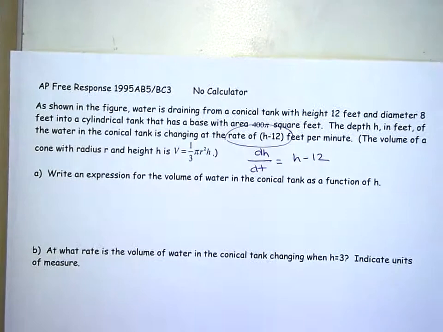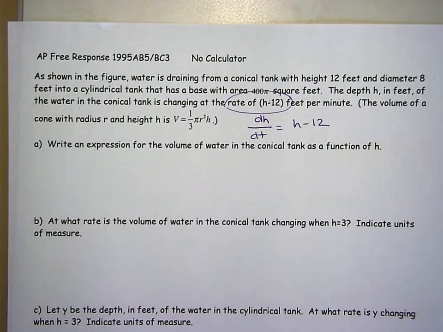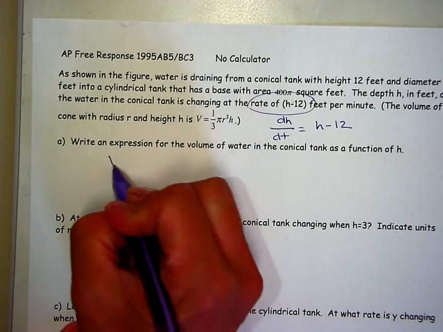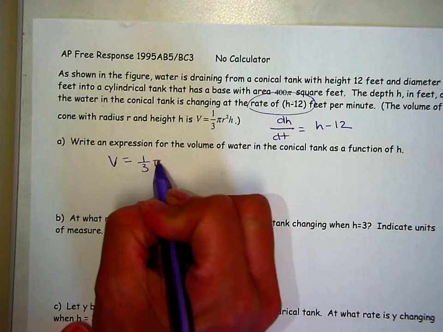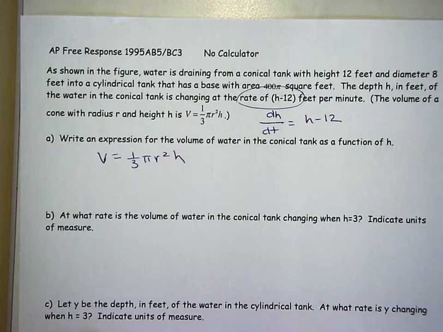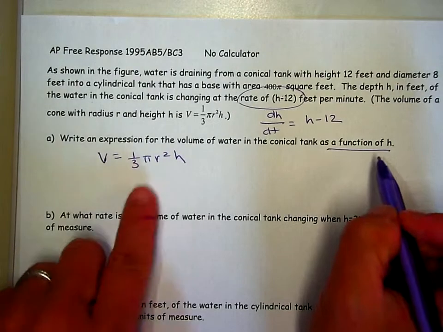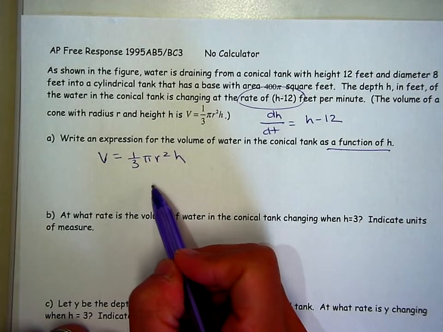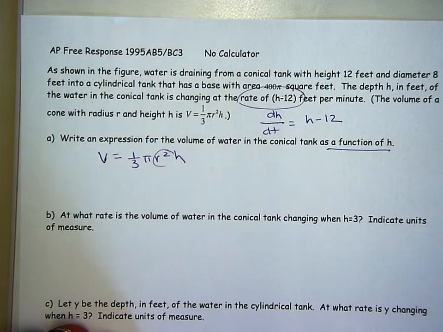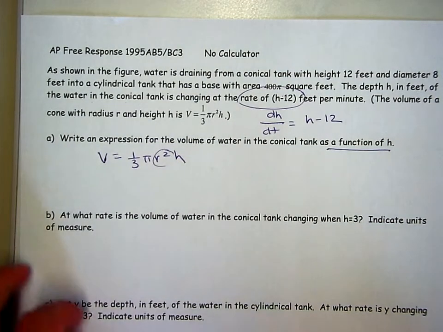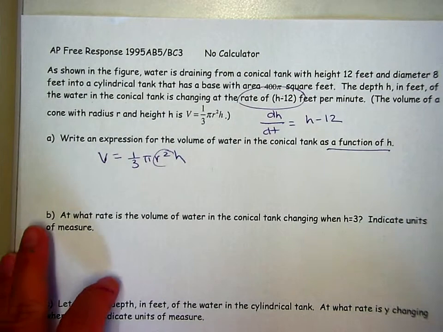Okay, first question. Write an expression for the volume of the water in the conical tank as a function of h. So the conical tank is this cone right here. I know the general equation is pi r squared h, but they want it as a function of h. What that means is I only want h in my equation. So somehow you have to get rid of this r. Well, we're going to set up a proportion again.